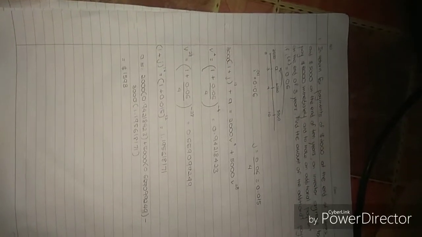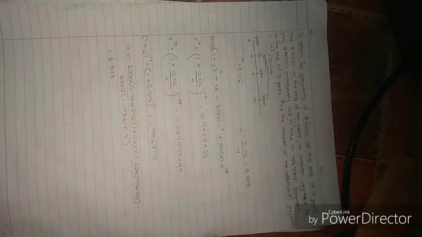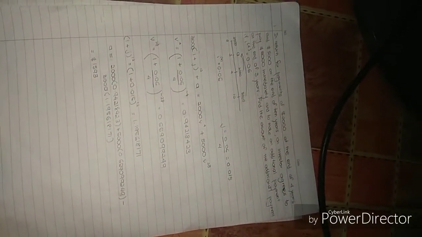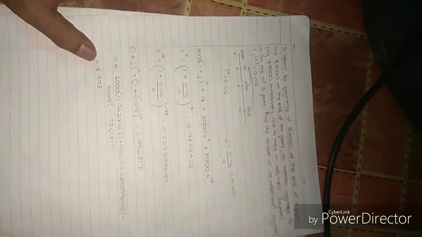Okay, question number 1. In return for payment of 2,000 at the end of 4 years and 5,000 at the end of 10 years, an investor agrees to pay 2,000 early to make an additional payment at the end of 3 years. Find the amount of the additional payment if interest equal to 0.06. And my answer is 1593. Okay. Question number 5.